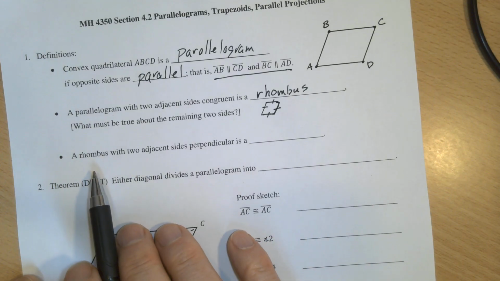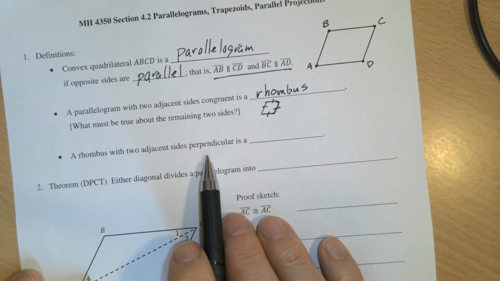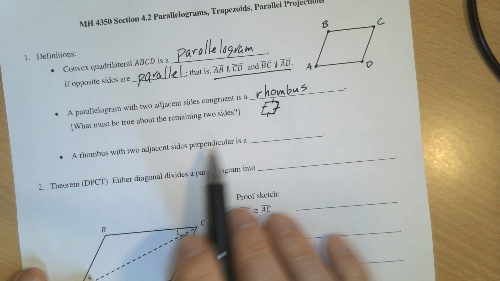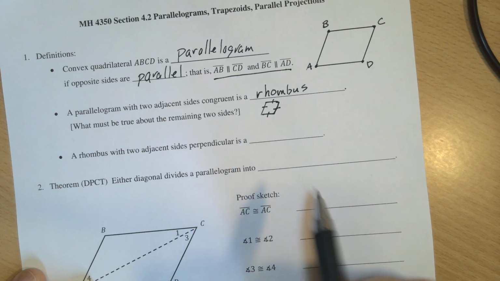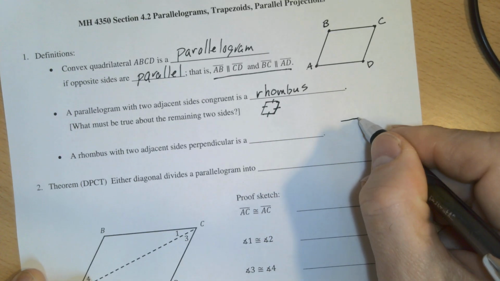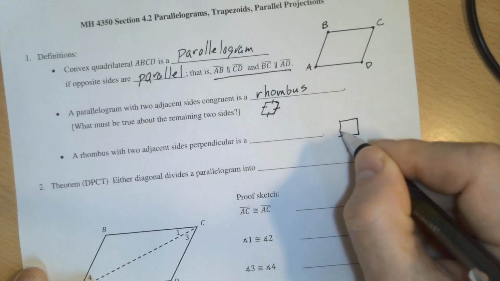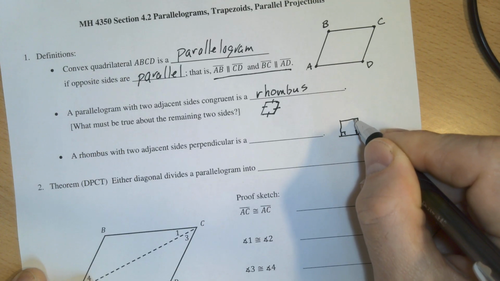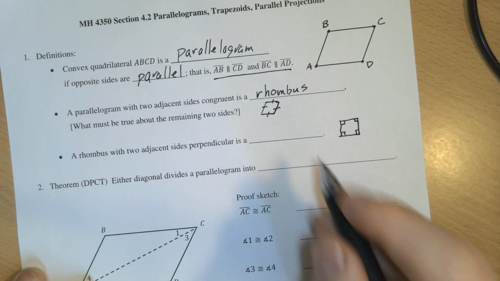And then lastly in this definition, a rhombus with two adjacent sides perpendicular. So we have to start with this rhombus, but we have to make two adjacent sides perpendicular. So it looks like this. Four sides, all with the same length. Everything is going to be perpendicular. What do we have? Well, that's a square.